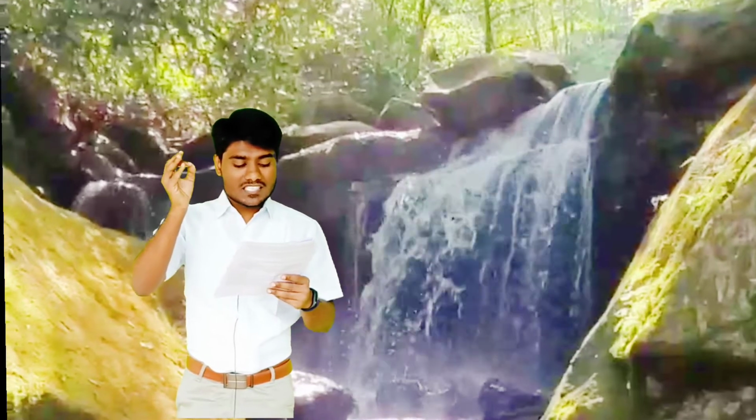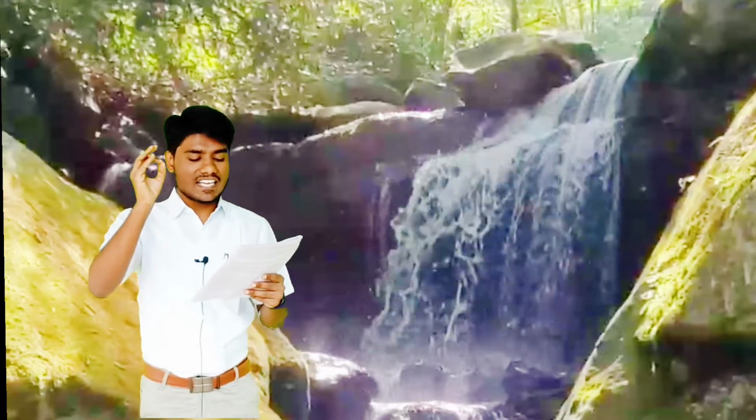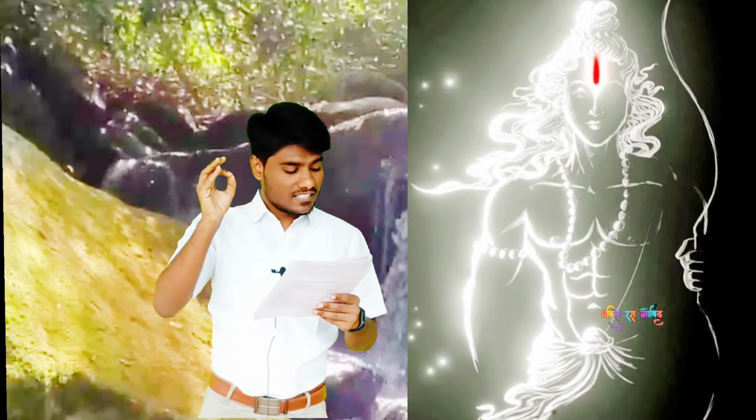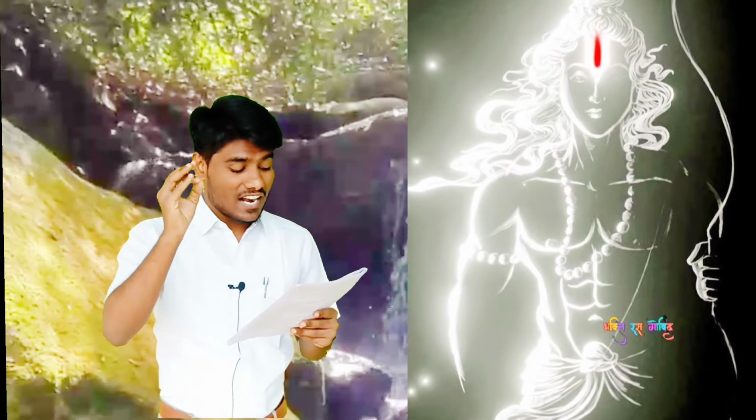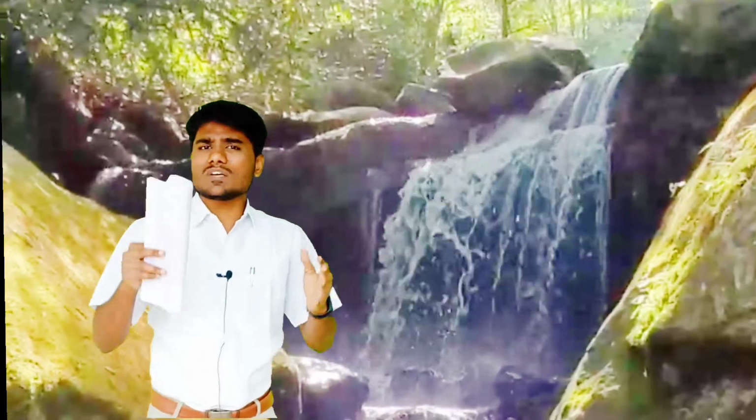It depicts the duties of relationships, portraying ideal characters like the ideal father, ideal servant, ideal brother, ideal wife, and the ideal king. We can observe, inculcate and possess all the qualities from the characters which are in this Ramayana, my dears.